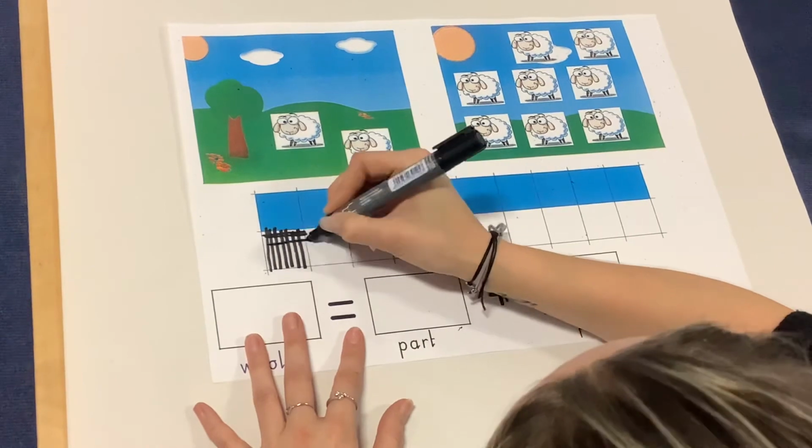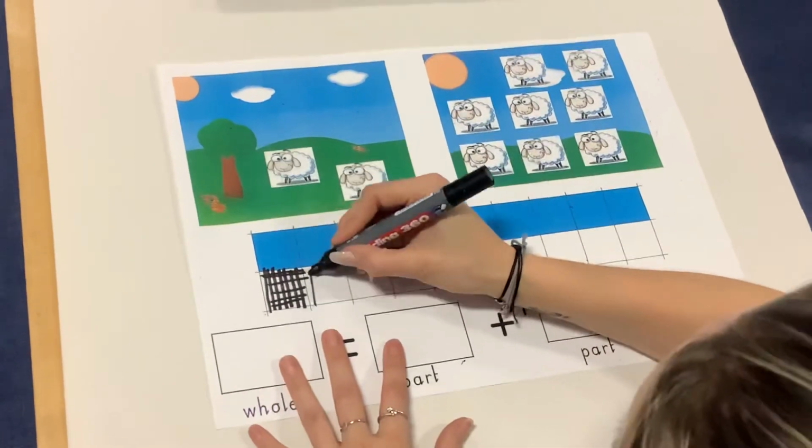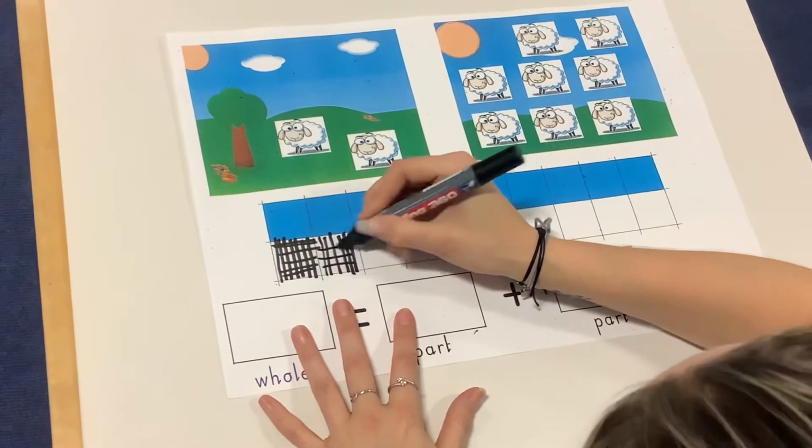No, because it's not a colouring lesson, Mrs. Riley. And that looks a little bit like a grass or a fence for the sheep. Oh, it does. Keep Brenda out. I definitely want to keep Brenda out.